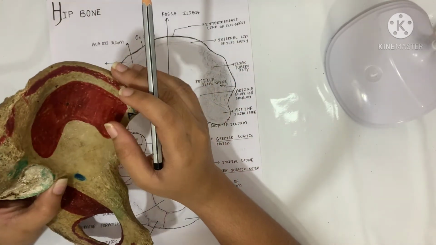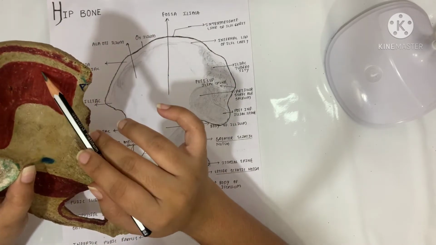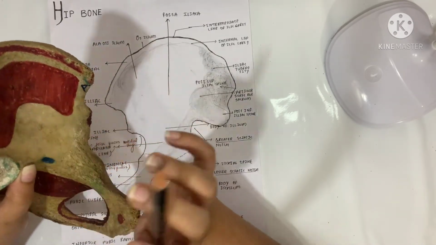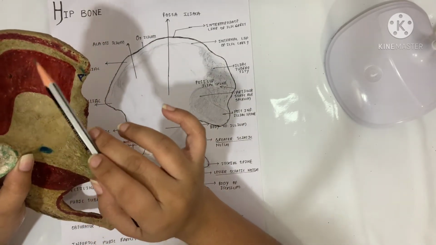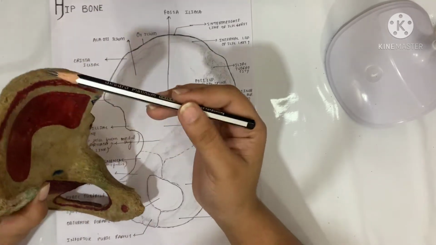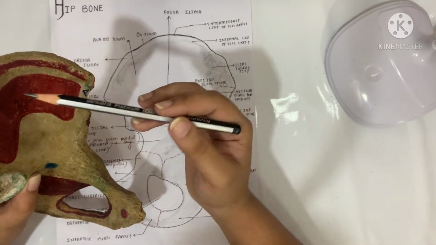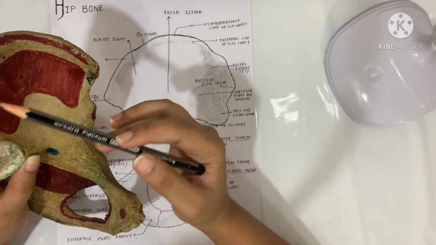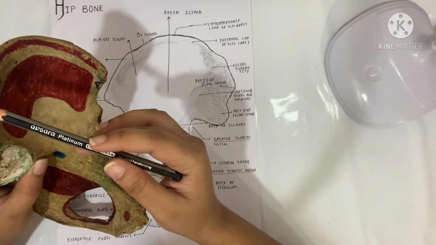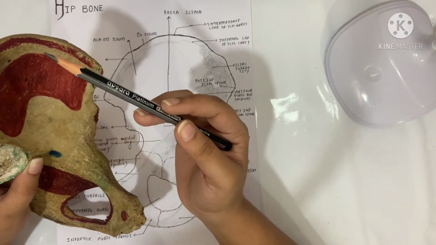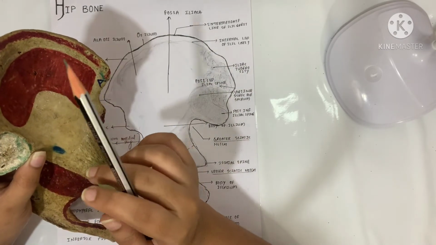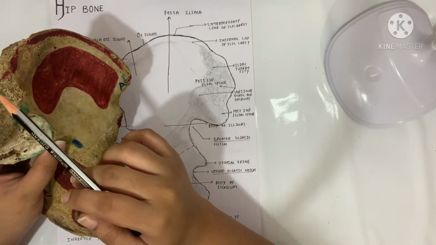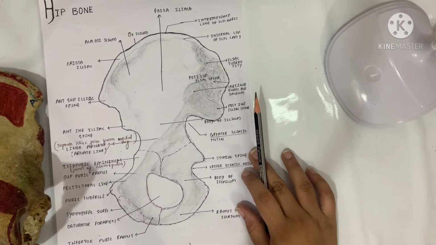Ventral segment constitutes the 2/3 of the crest and is concave medially. It is formed by the outer and inner lips and intermediate rough area in between. And the dorsal segment, it is the posterior 1/3 of the crest and is concave laterally. It is formed by the outer and inner sloping area.